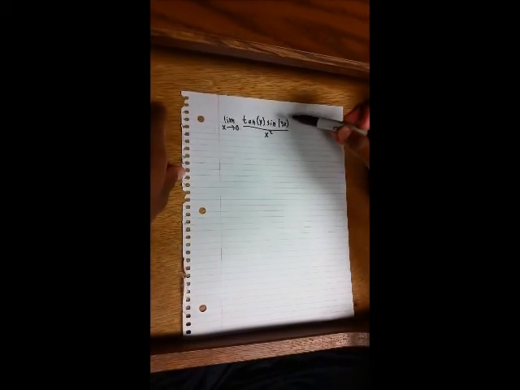Hi, I'm Thomas Wilson, and I'm a challenge participant, and today we're taking the limit as x approaches 0 of tangent x times sine 3x all over x squared.